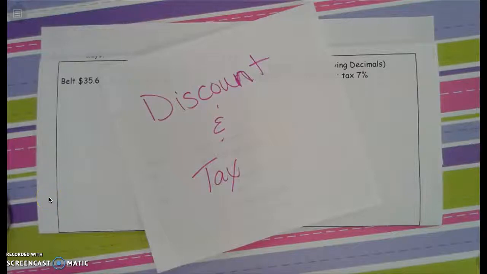Hope you've been doing well with your discount and tax. Remember, we did discount to start with and then tax. Now we're going to put the discount and the tax together. Because when we buy something that's on sale, we get the discounted price and then we turn around and pay tax on the discounted price. We don't pay tax on the original price.